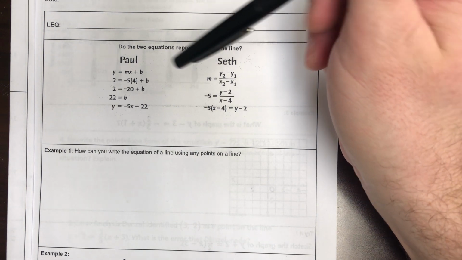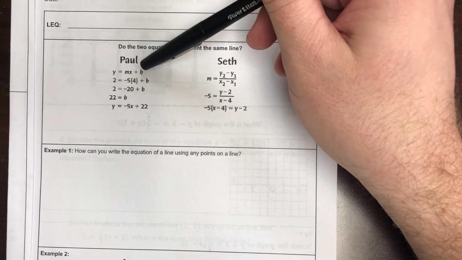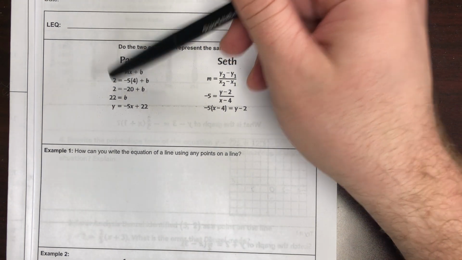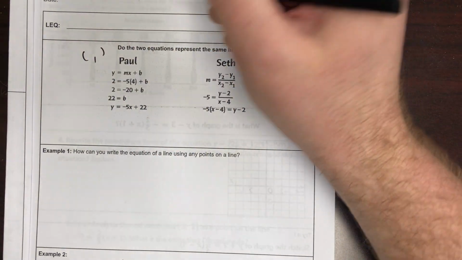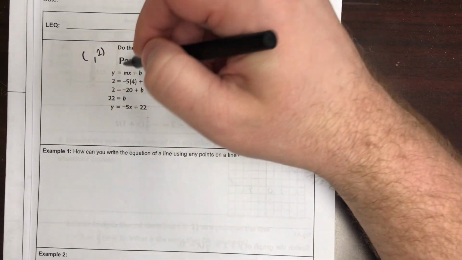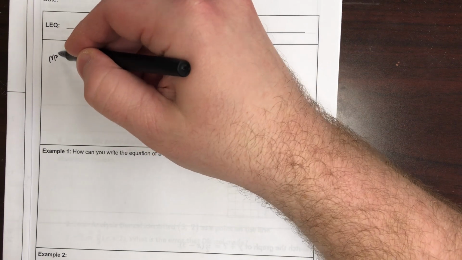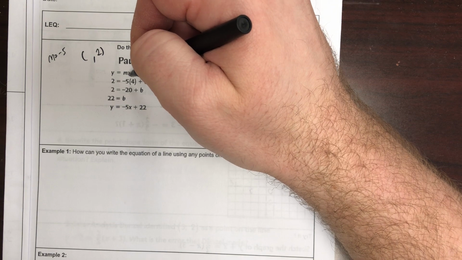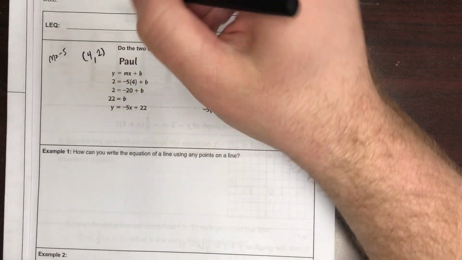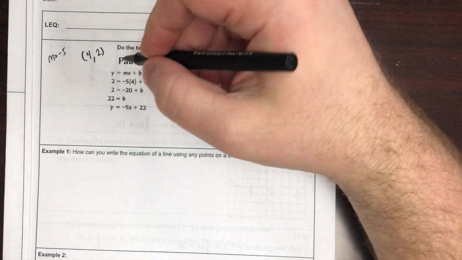Okay. So Paul over here, he takes his y equals mx plus b. Looks like he puts a 2 in for y, a -5 for the m, and x is 4. Okay, so I have this information. Let's see what he does next.